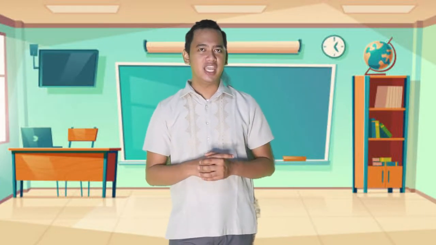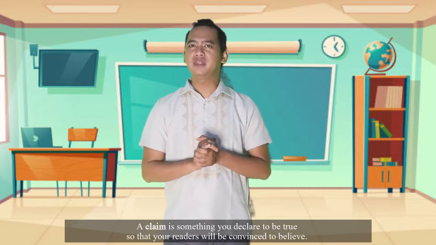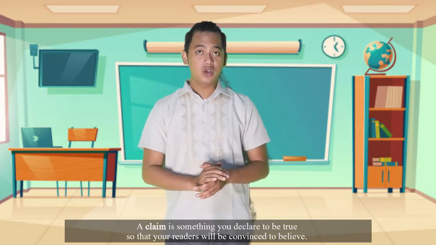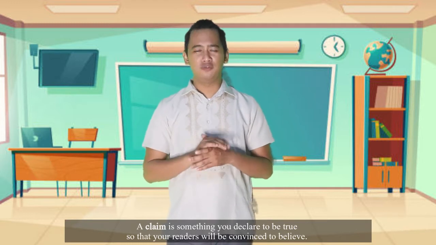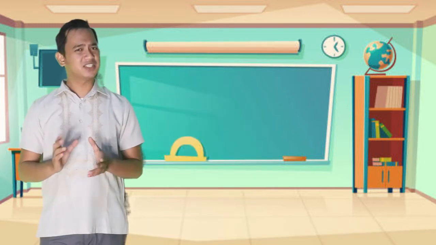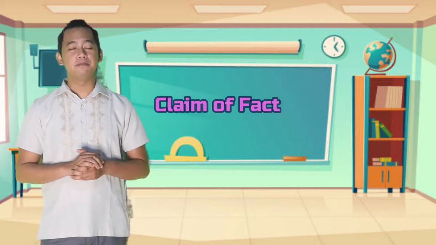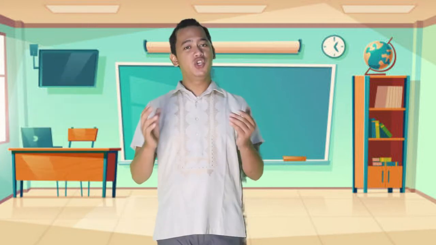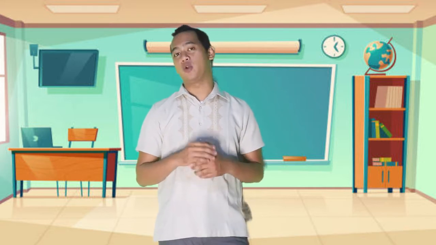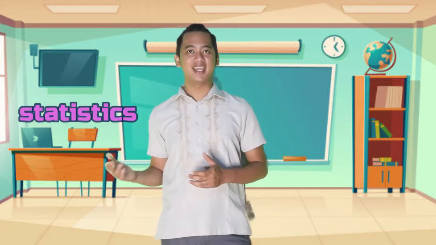Another technique to keep your readers is to incorporate different types of claims in your essay. A claim is something you declare to be true so that your reader will be convinced to believe. The first type of claim is the claim of fact. You can incorporate claim of fact in your argument by presenting data that are proven to be true, like ones we mentioned earlier about research, statistics, or studies.